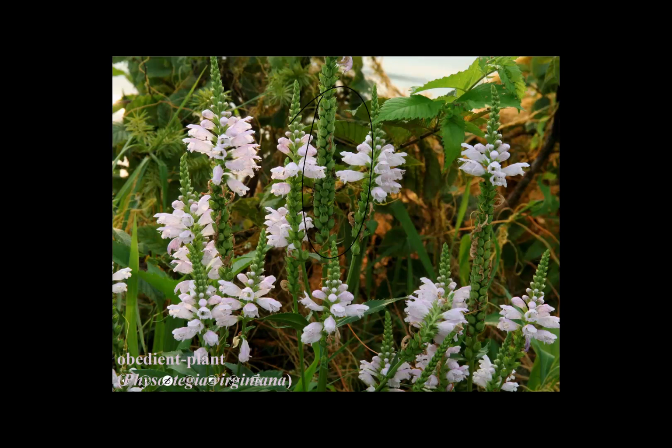It's an entertaining plant. It's called obedient plant because if you were to take one of these blossoms and push it laterally, to the side of the stem, it would stay there, like it's on metal or something. It doesn't bounce back the way you'd expect. That's why it's obedient.